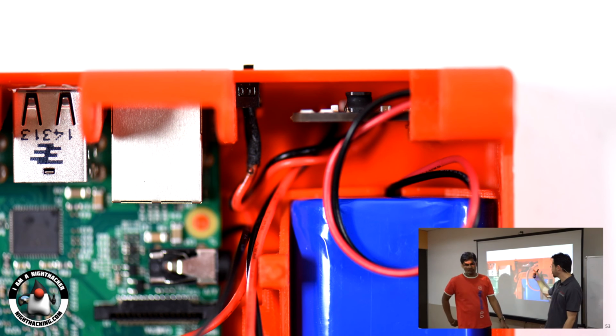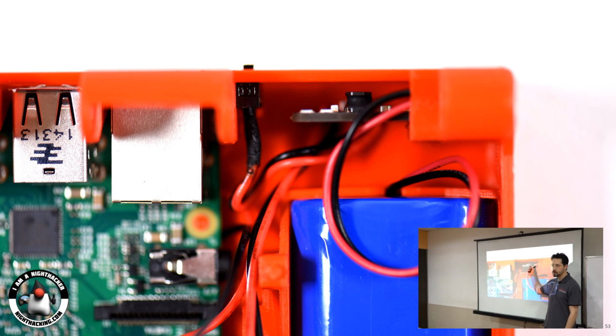There's a little circuit board in the back here from Adafruit called the Power Boost. And I would recommend, if you're doing a small project with a battery, to use a board like this, because it provides the charge port on the side, so you can charge it using a normal micro USB. And it also powers the Raspberry Pi off the micro USB, so you can play without the battery.